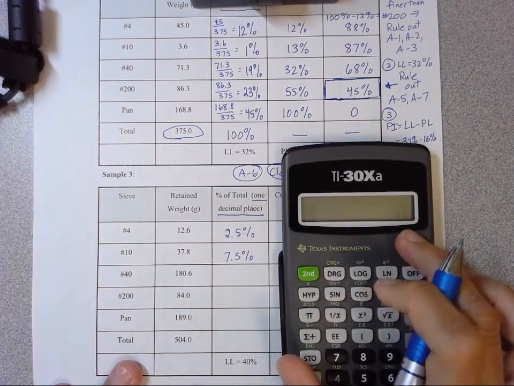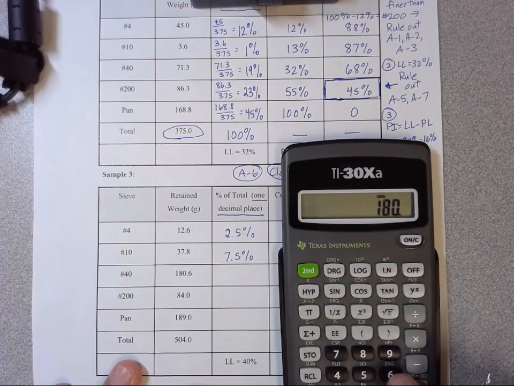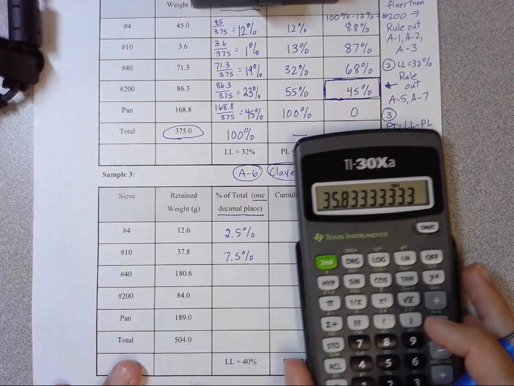Then we have 180.6 divided by 504, multiplied by 100, and I get 35.8%.